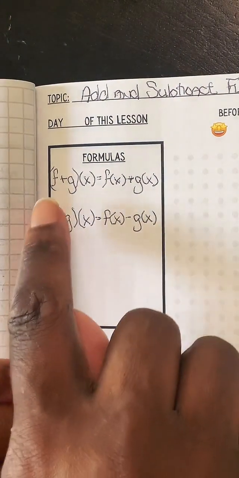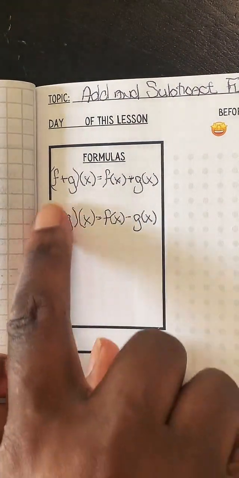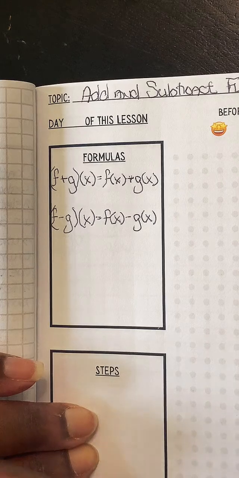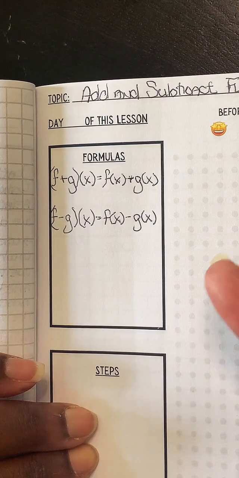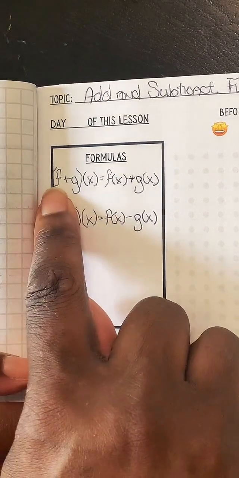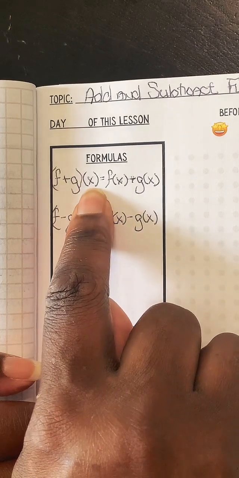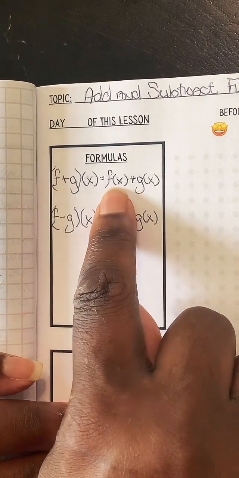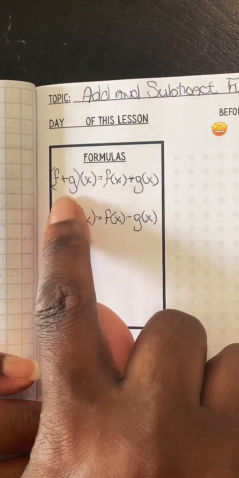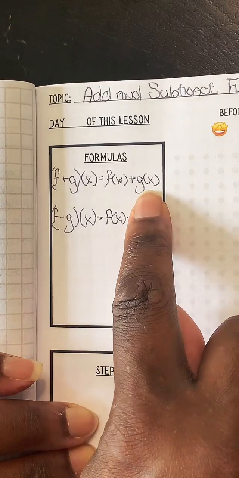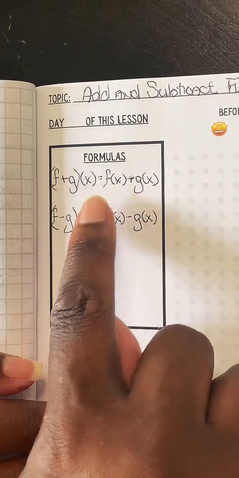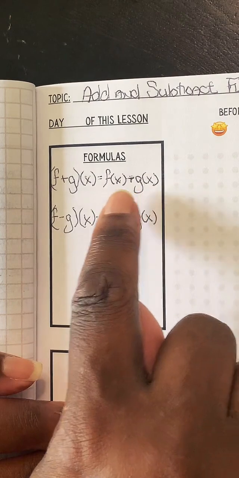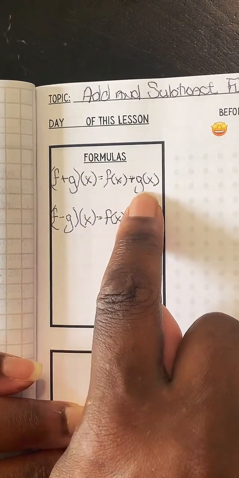What we're doing is we're taking two functions. We have an f function and a g function. It could be anything. It could be an F, a G, an H, a J, what have you. So, (f plus g) of x is basically saying you're taking your f function of x and you're going to add it to your g function of x. All you're doing is combining like terms.